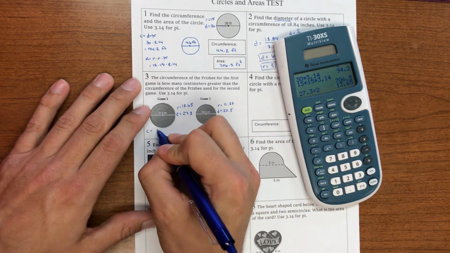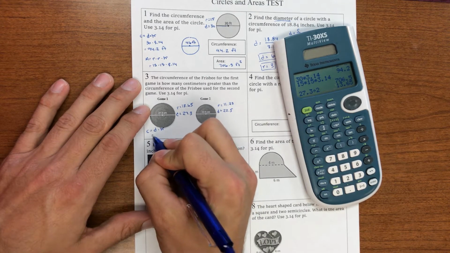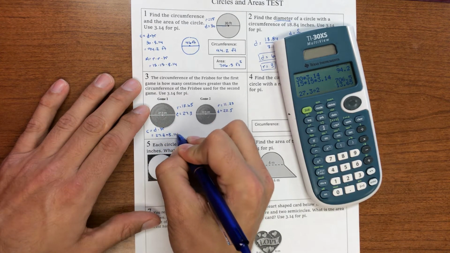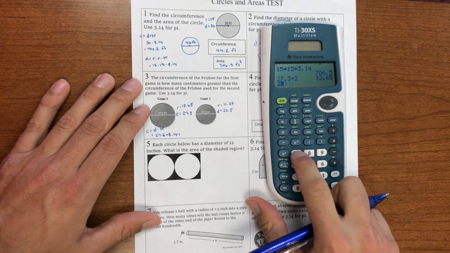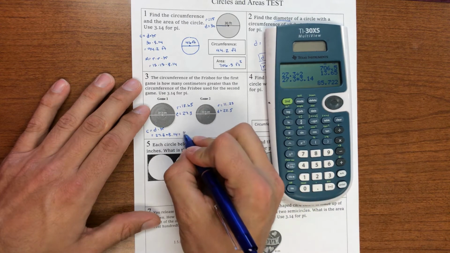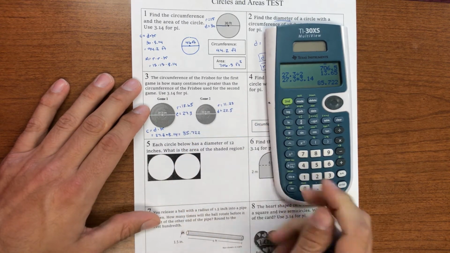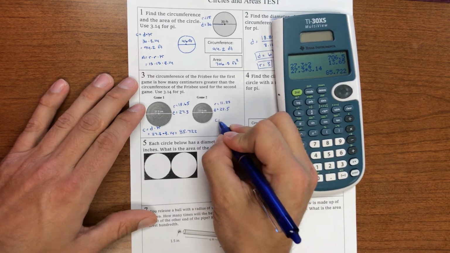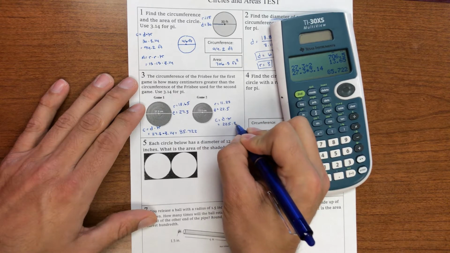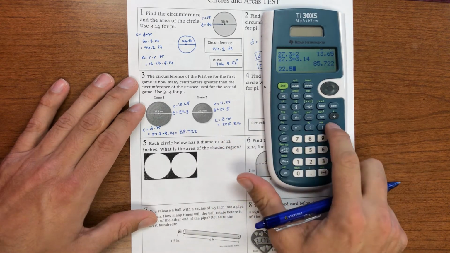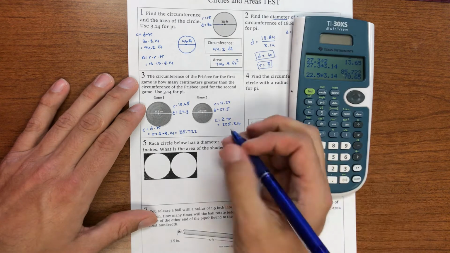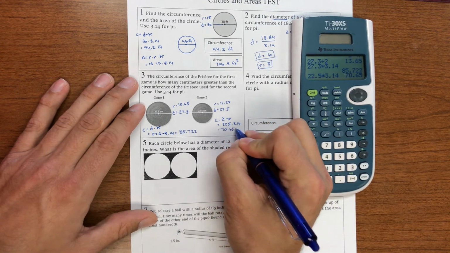So the circumference equals diameter times pi. So this one's going to equal my diameter, 27.3, times 3.14. I get 85.722. Now the second circle, circumference equals diameter times pi. So that equals 22.5 times 3.14. I enter and I get 70.65. So this one equals 70.65.